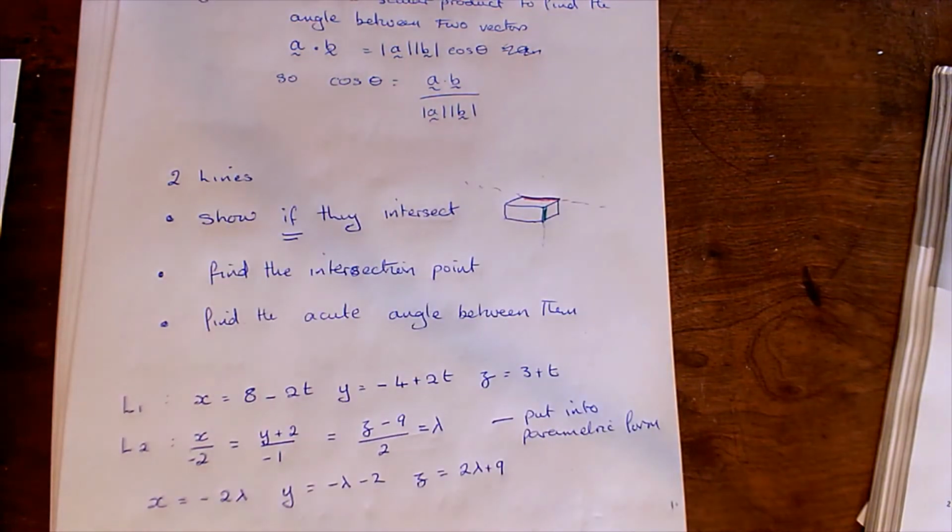Okay, and if these lines are going to intersect, then there must be a point for line 1 and line 2 where the x, y and z coordinates are the same for both of them. So there must be a point where minus 2 lambda equals 8 minus 2t, where minus lambda minus 2 equals minus 4 plus 2t, and so on. So we just set up those equivalences.